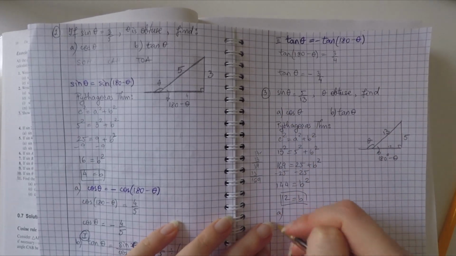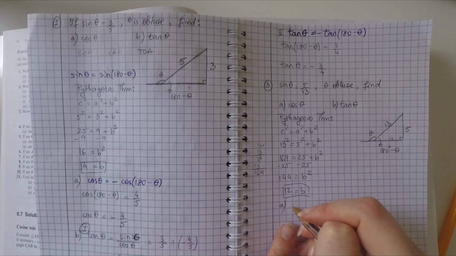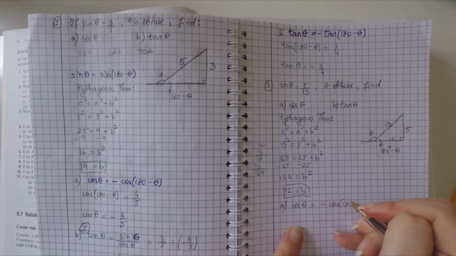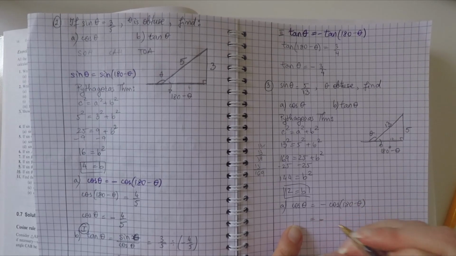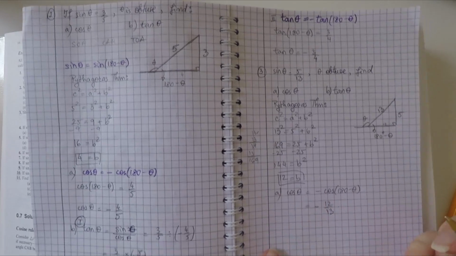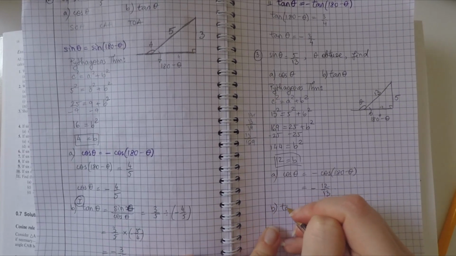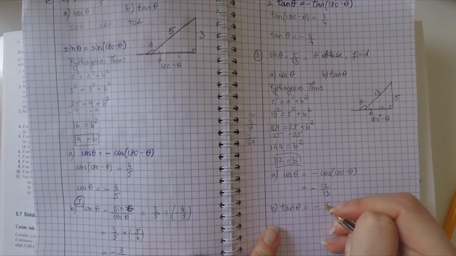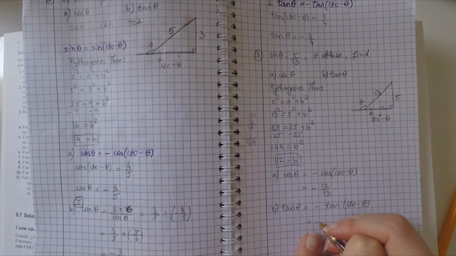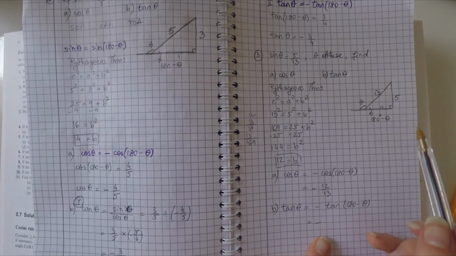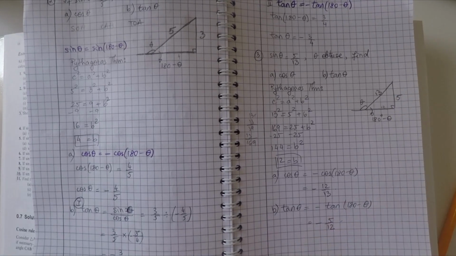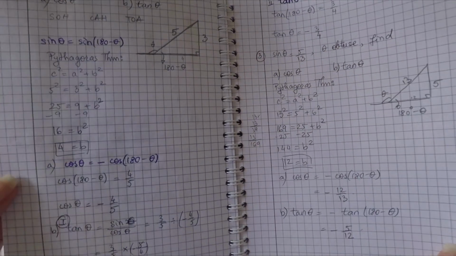Ace. So I can do cosine of theta. Cosine of theta is negative cosine of 180 take away theta. So that gives me negative 12/13. And the second bit is tan of theta, which is negative tan of 180 take away theta. So negative tan is opposite over adjacent, 5/12. So negative 5/12. I think I went really fast over these ones.